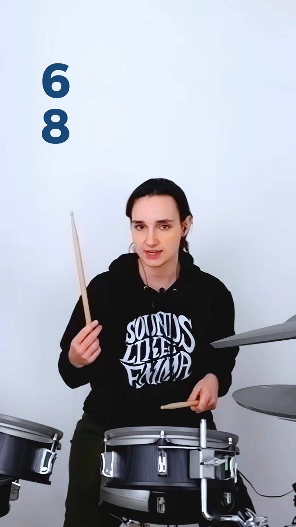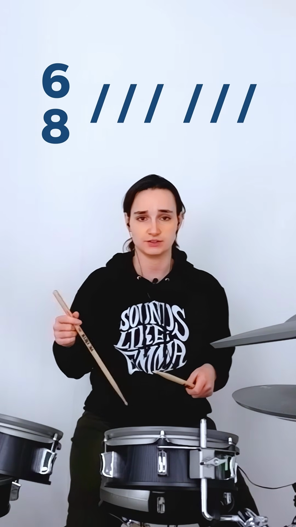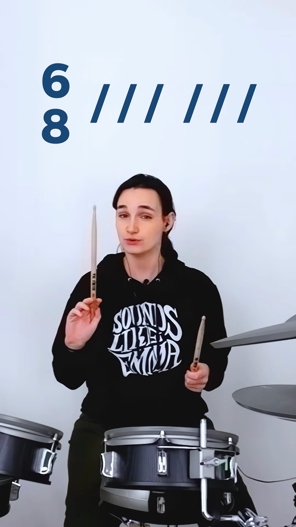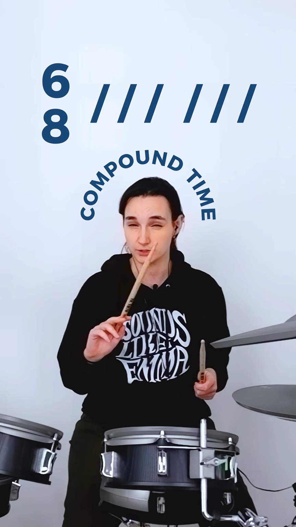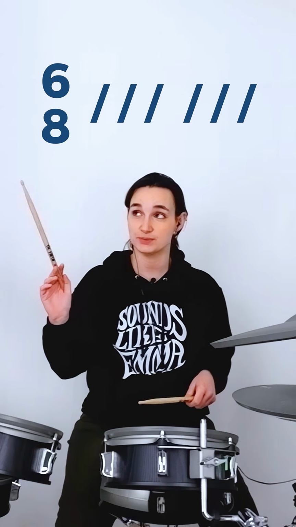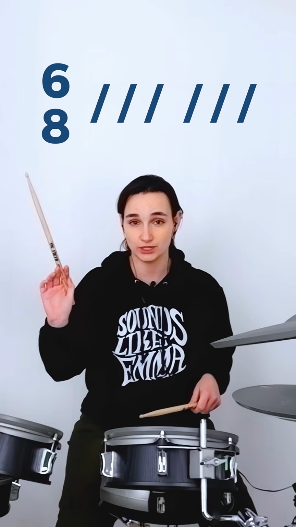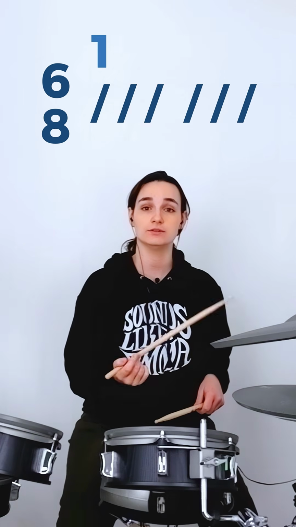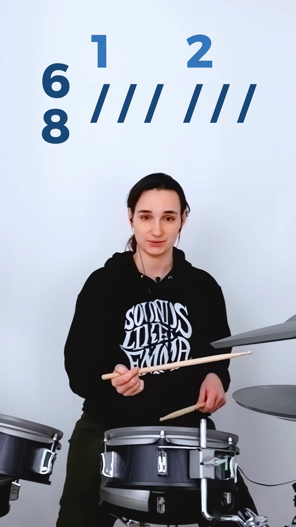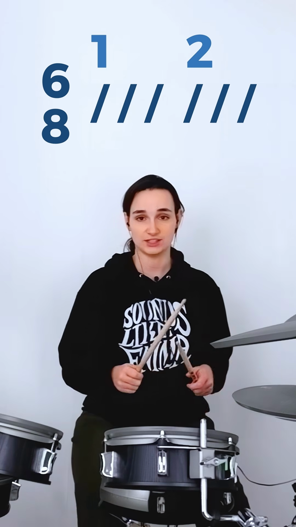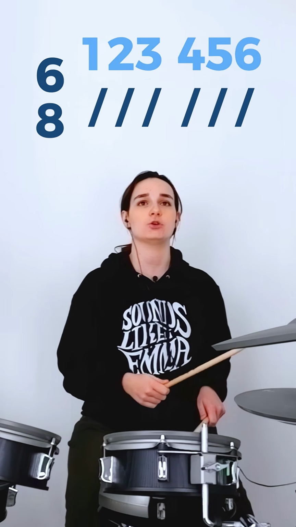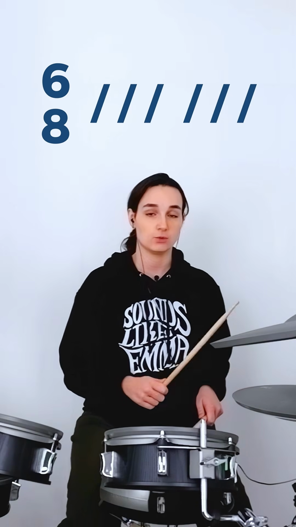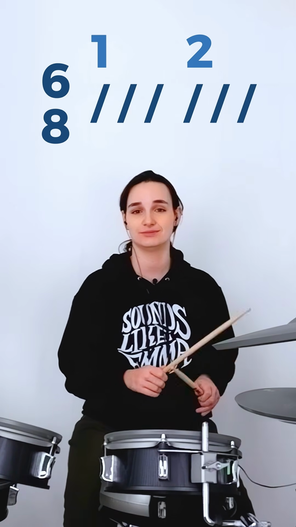First of all, 6/8 means 6 eighth notes per bar. It's also a compound time. Don't freak out about big words, it's all good. Just means we can break this down into a smaller count. So in this case, in 6/8, we can count 1, 2, because we've got two groups of 3. So instead of going 1, 2, 3, 4, 5, 6, 1, 2, 3, 4, 5, 6, you can just go 1, 2, 1, 2. And that's perfectly fine.